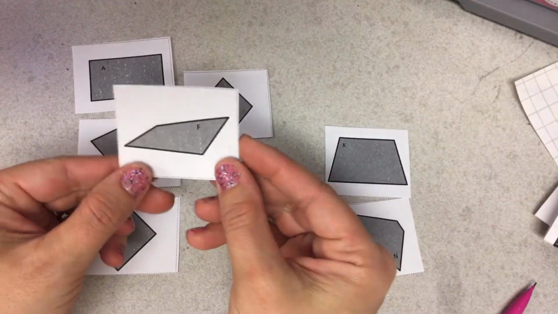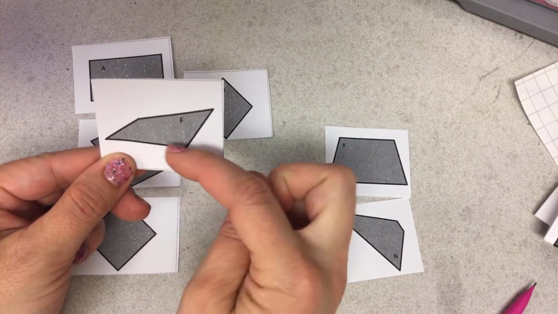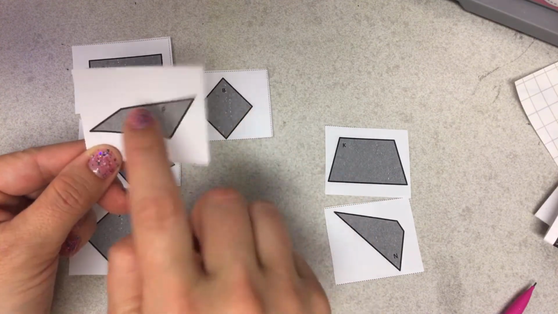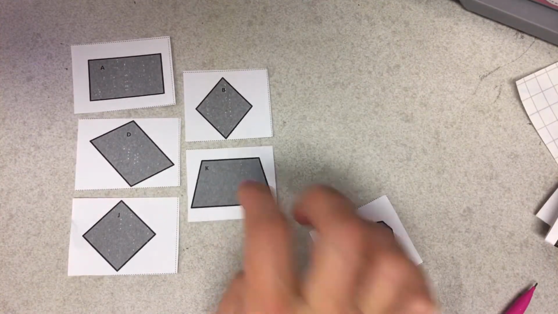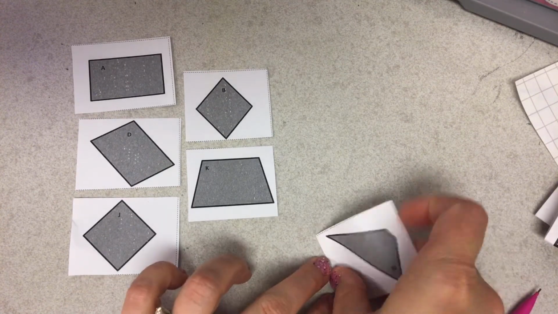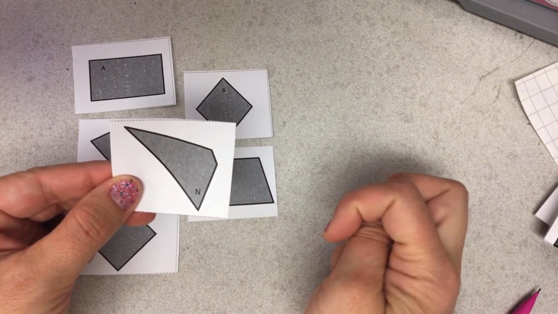Let's take a look at this one. This one I can already tell is going to eventually meet with this if we write that, and same thing with this one. This one is not going to be a trapezoid because it does not have any parallel sides. This one is going to be a trapezoid because it does have at least one set of parallel sides. And then this one is not a trapezoid because it does not have any parallel sides.